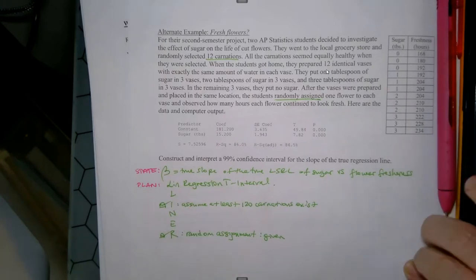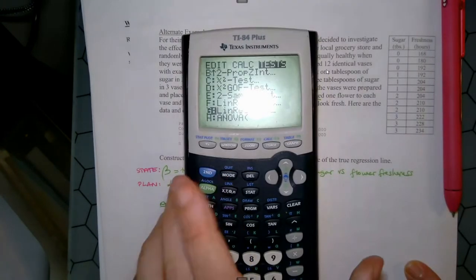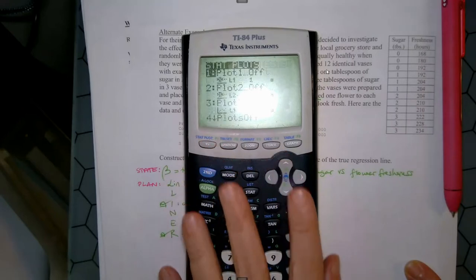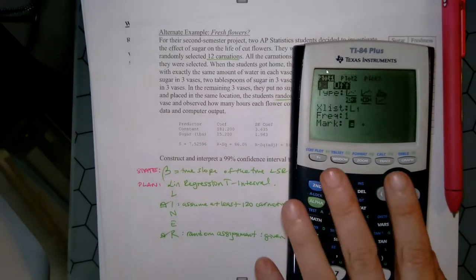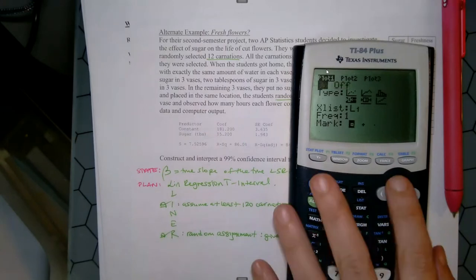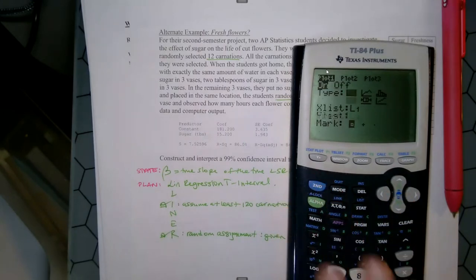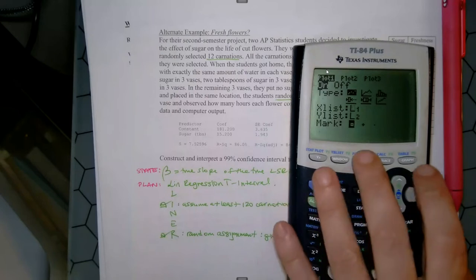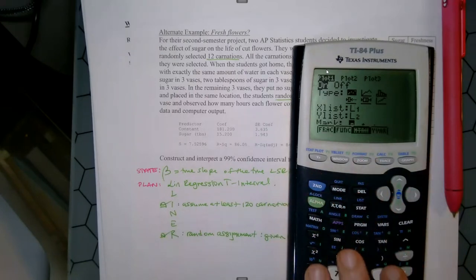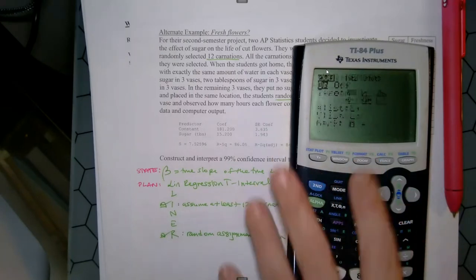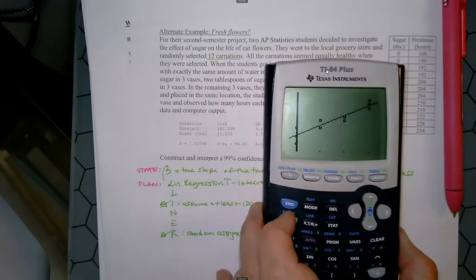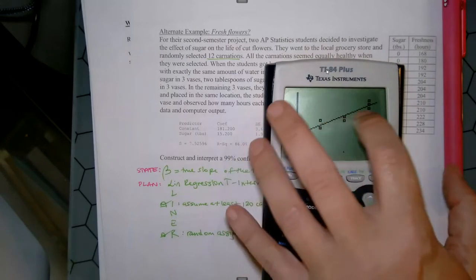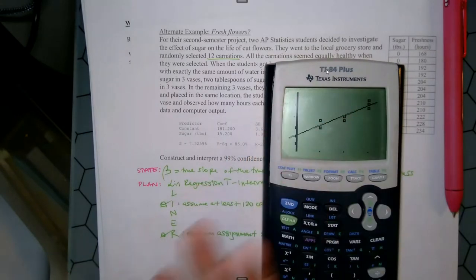Is the relationship linear? Let's plot it. I'm going to turn on a scatter plot using List 1 and List 2. I can ZoomStat, Zoom 9. So this is my graph. Is this pattern linear? Yeah, ish.